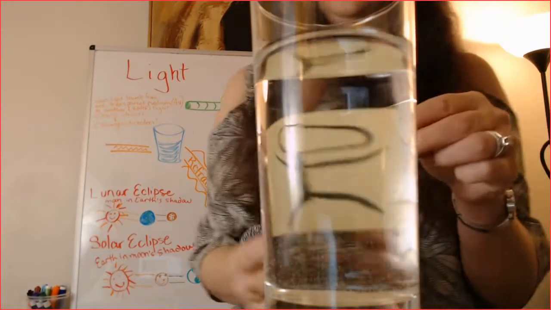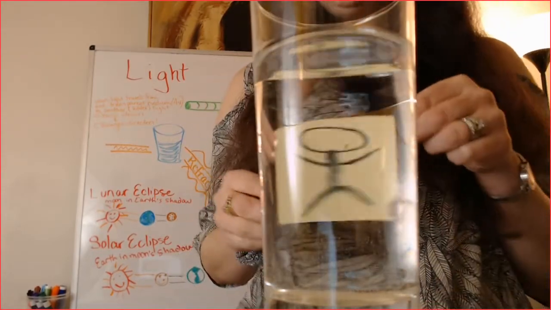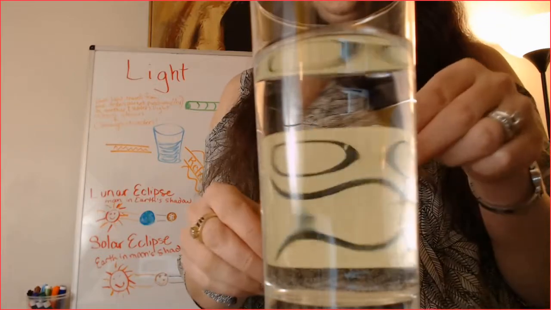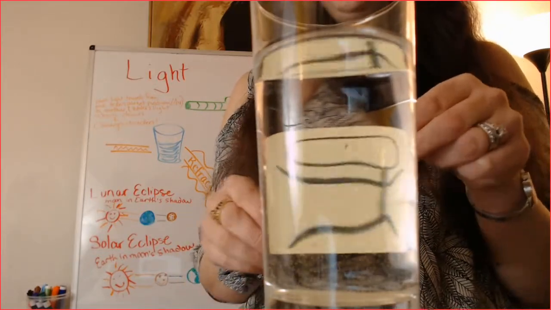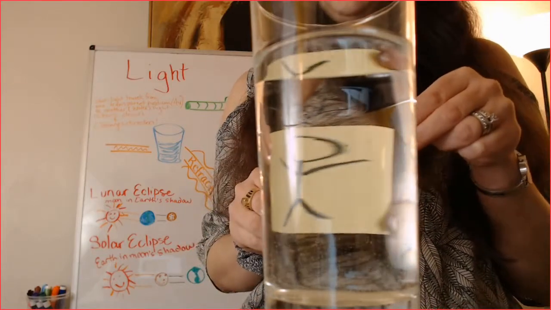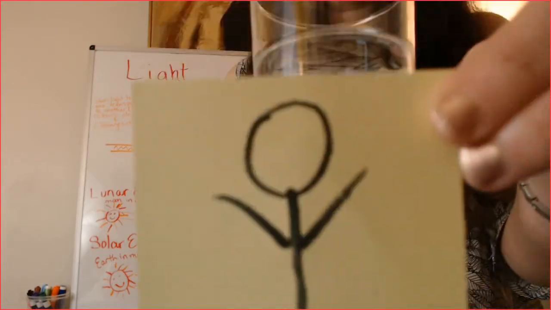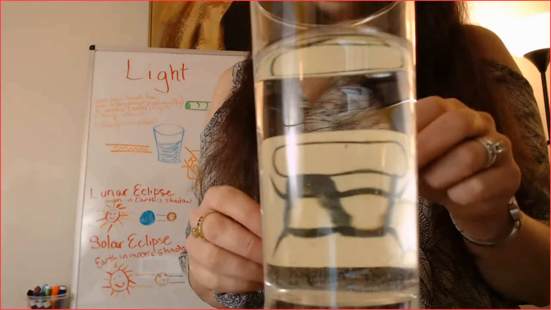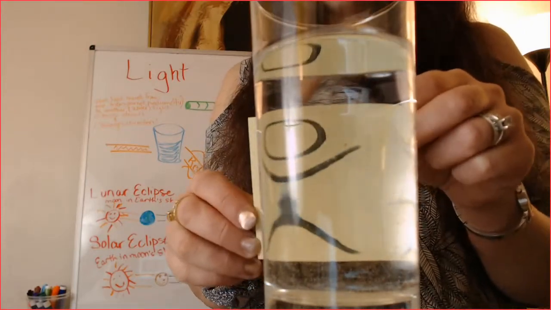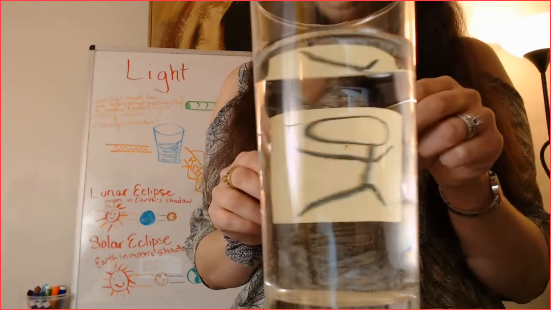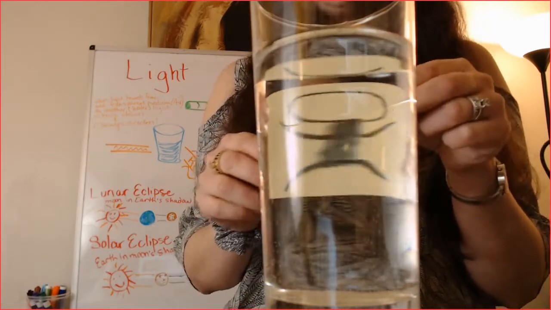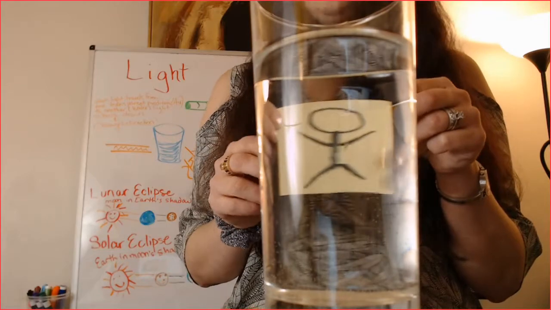Watch. I'm gonna make this guy dance. Oh, he's got 2 heads. Pretty cool, right? Just a little stick figure. But it can be all kinds of art when the water in the glass refracts it.